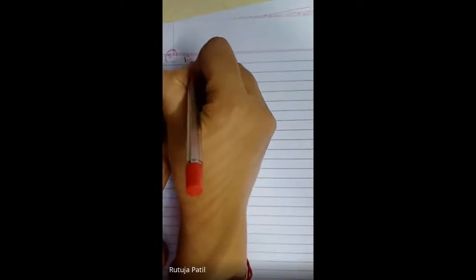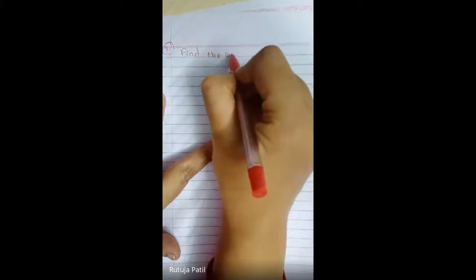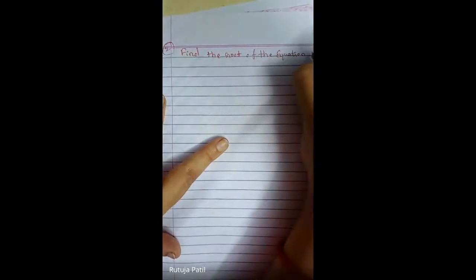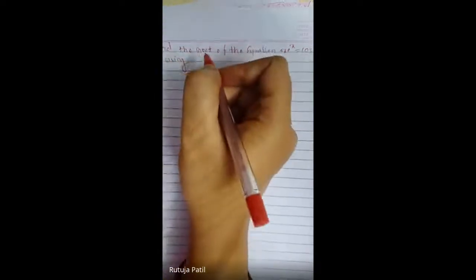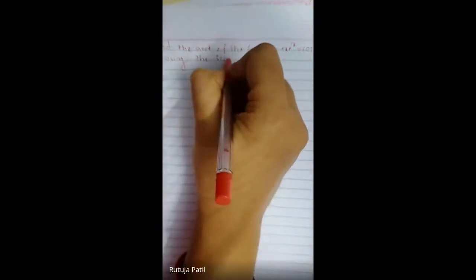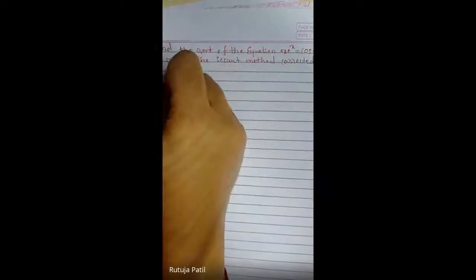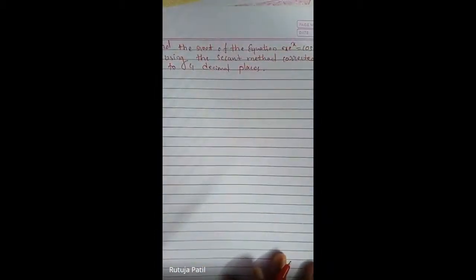Second example: find the root of the equation x e to the power x equals cos x, using the secant method, corrected to 4 decimal places.